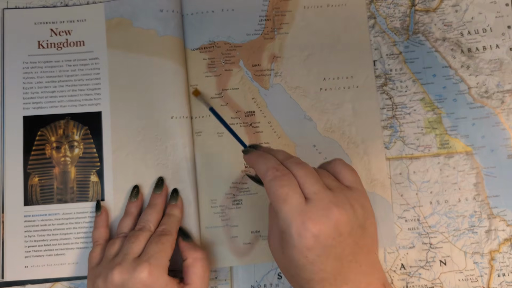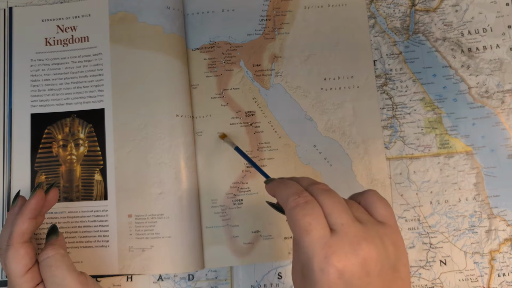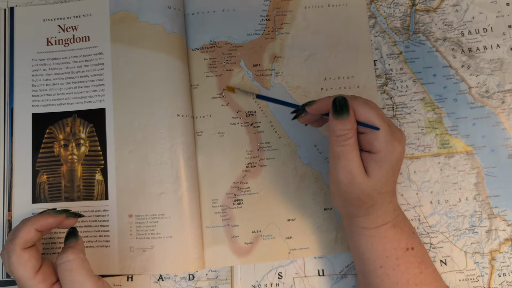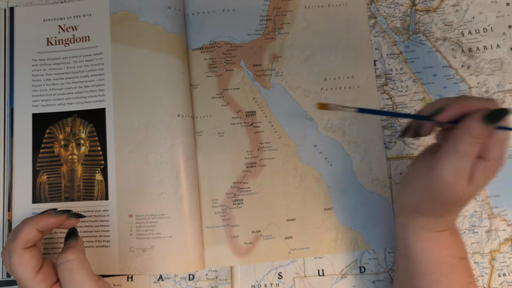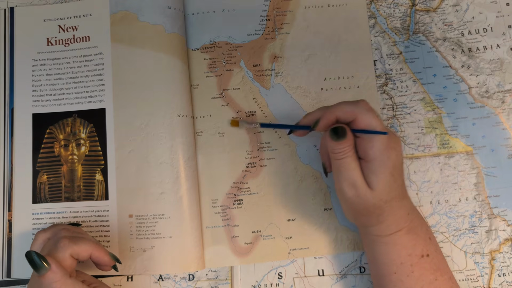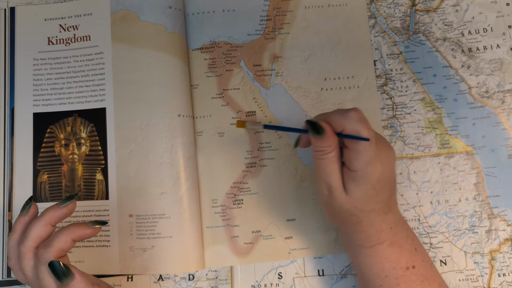Can you see? There we go. Across the desert, you can see the oases there. Two more pyramids are little white triangles there, because that's the Valley of the Kings right there. They didn't build pyramids at that time because they kept getting robbed. So they started building them underground to protect them.